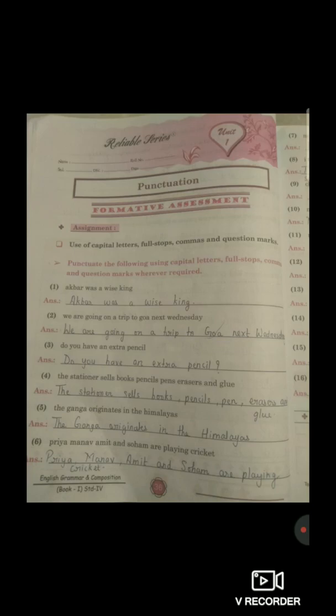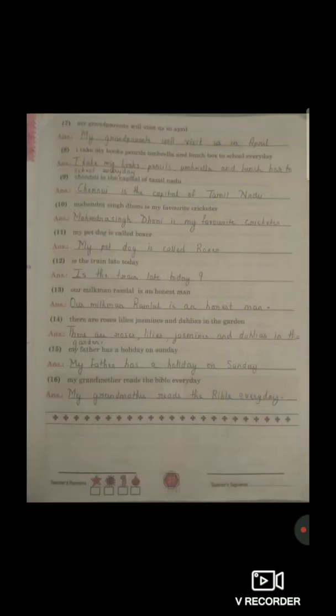Now students, move to the next page. Page number 37. The seventh one. My grandparents will visit us in April. Students, the very first word, My, the M is written in small letter. So we have to write a capital letter. My grandparents will visit us in April. April is a proper noun, the A is written small, so we have to write a capital letter. And in the last we have to put a full stop.